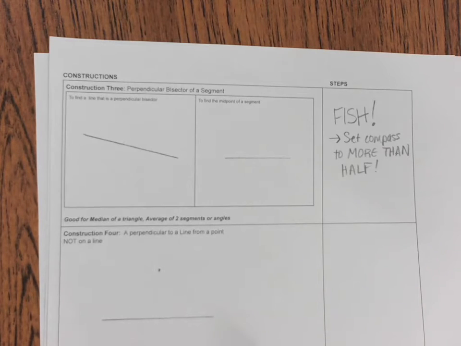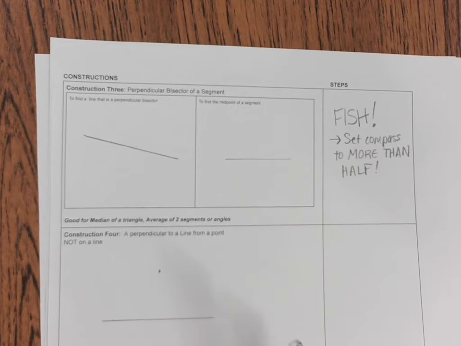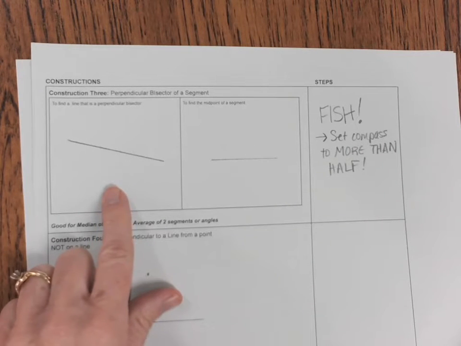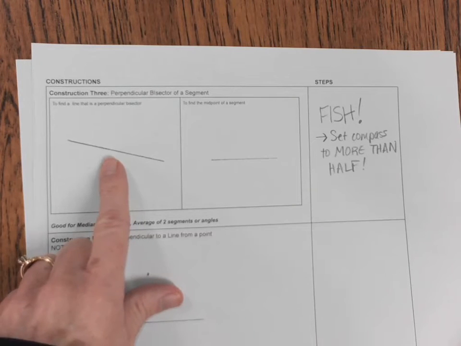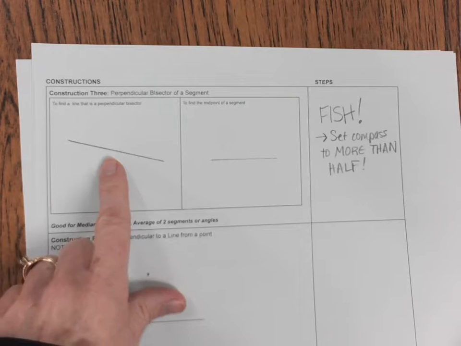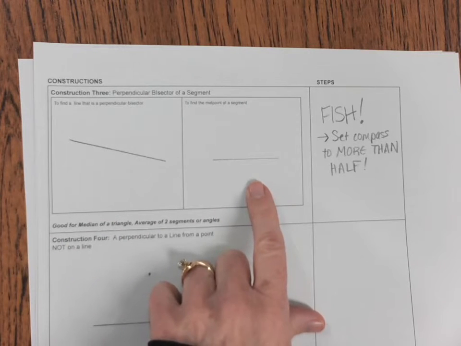Construction 3 is the perpendicular bisector of a segment, and I show it in two ways just because we will get to constructions that have a bunch of steps, and if you got extra construction marks in there, you get all confused. So I'm going to show it as a perpendicular bisector, which means it's going to go through half of the segment and make a right angle with it. And then I'm just going to show you how to mark a midpoint.